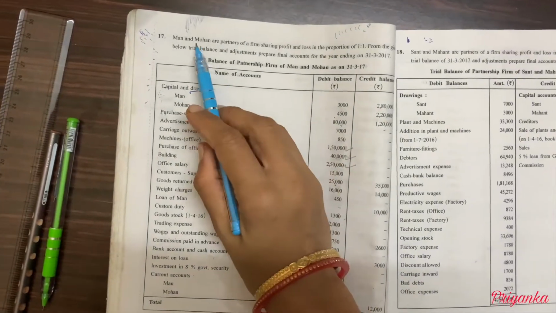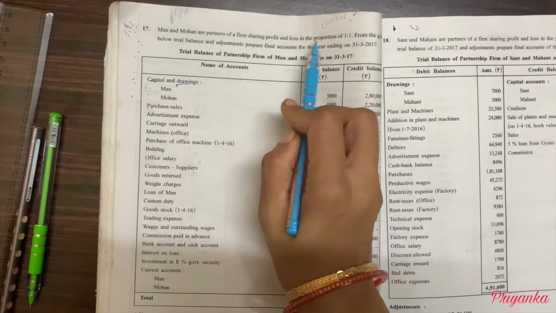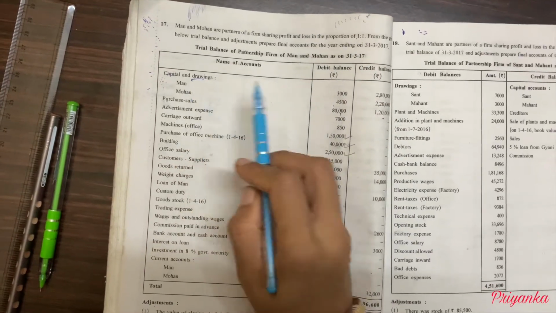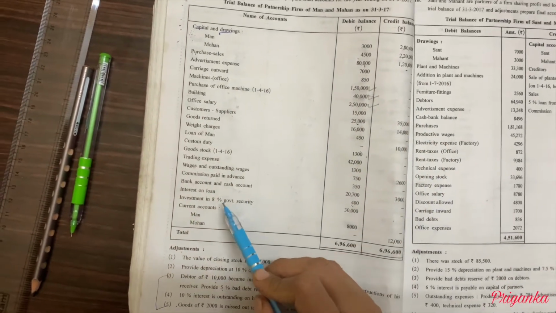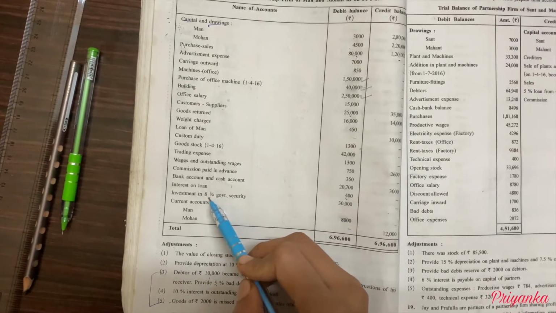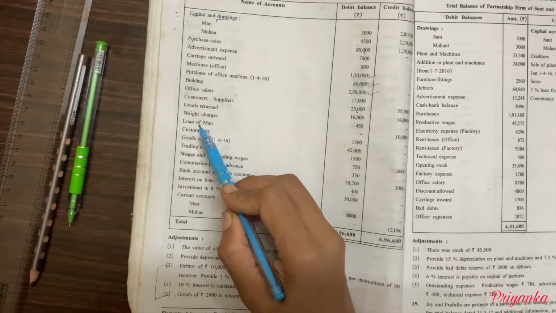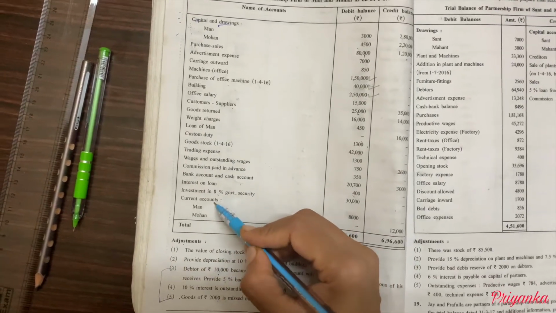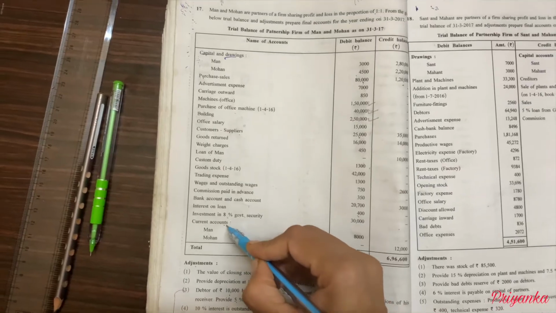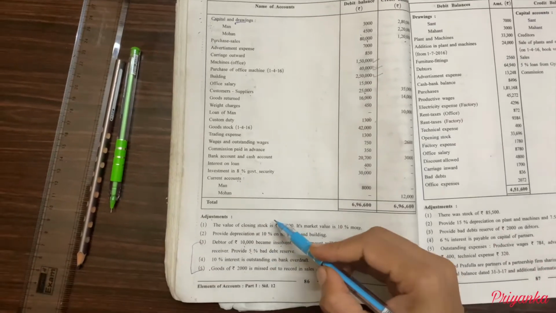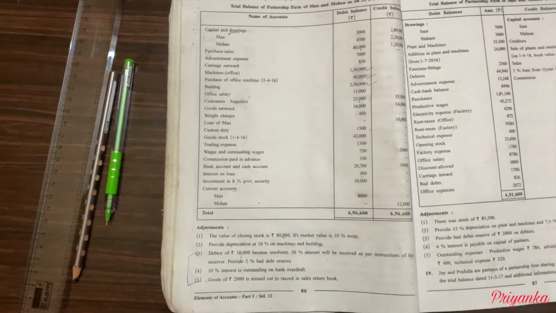Question number 17, where partners are sharing profit and loss ratio in the equal proportion. They have given capital and drawing. Hidden adjustment like government security investment 8% have to be removed, and loan of month where the percentage is not given but going to be calculated, and the current account. Now if it is current account, so here we are going to prepare as per the fixed capital method, and here the adjustment, 5 adjustment.